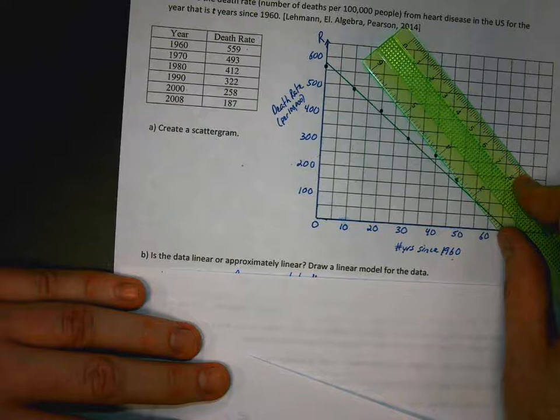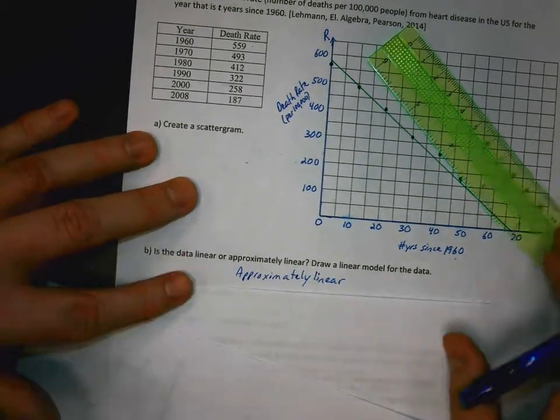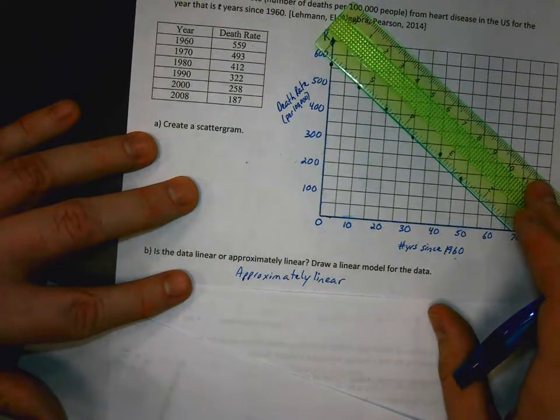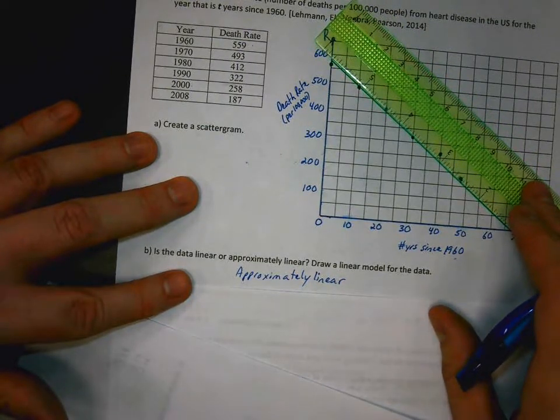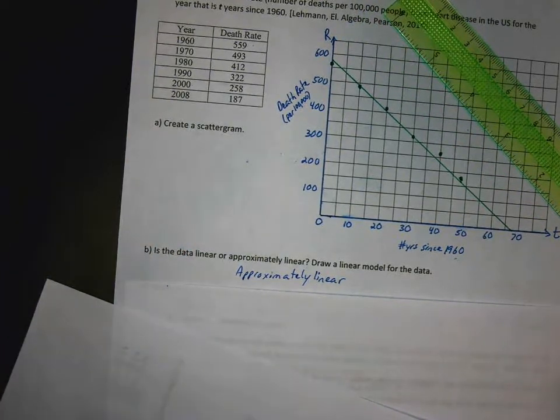Okay, so it's not exactly linear. So we're going to say approximately linear. I drew a linear model in there. Okay, so that linear model is the best one I could draw. When you draw yours, the idea is you want to have a line that is close to the points.